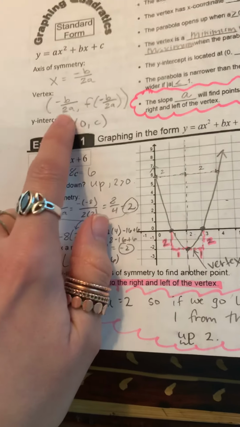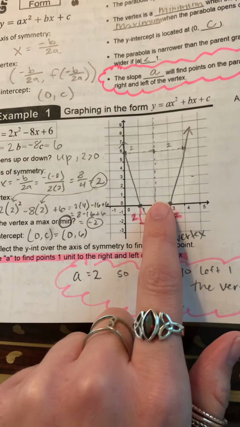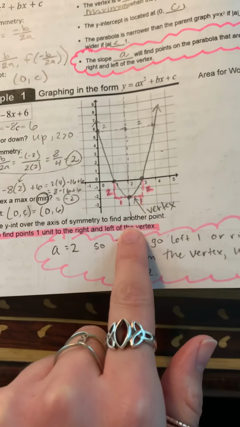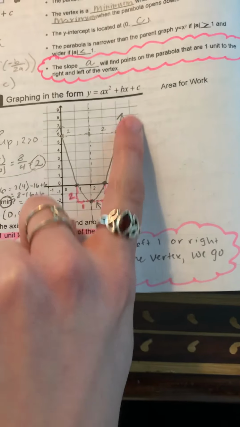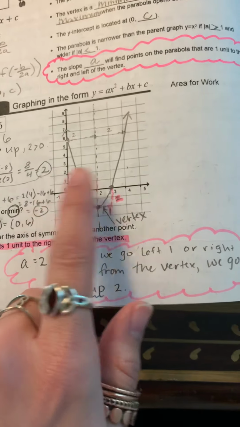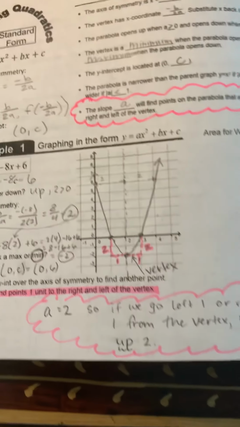So that gives us our x value for our vertex. It also gives us our axis of symmetry, right? That's why here we know that at x equals 2, this line right here, that's our axis of symmetry. It's like a mirror. If I take this left side of the parabola and I flip it over that mirror, it's going to be the exact same thing, right? Points are the same distance away from that axis of symmetry. We want to think of it like a reflection.